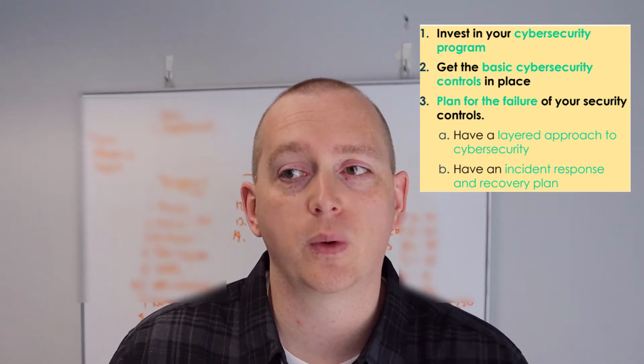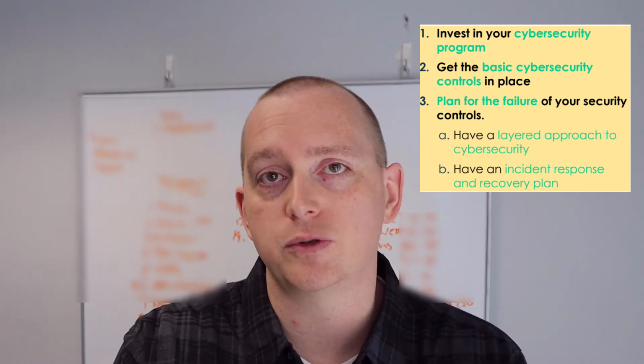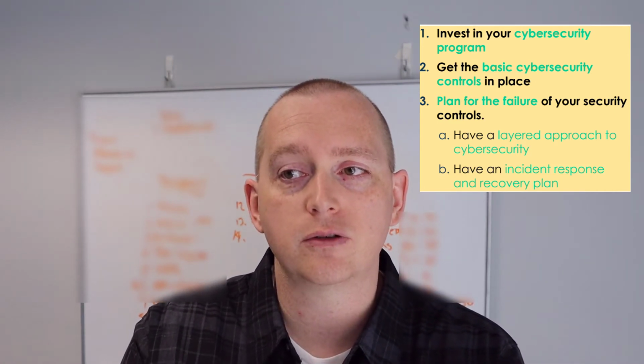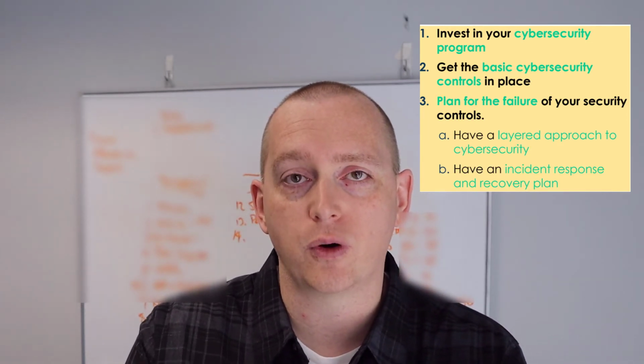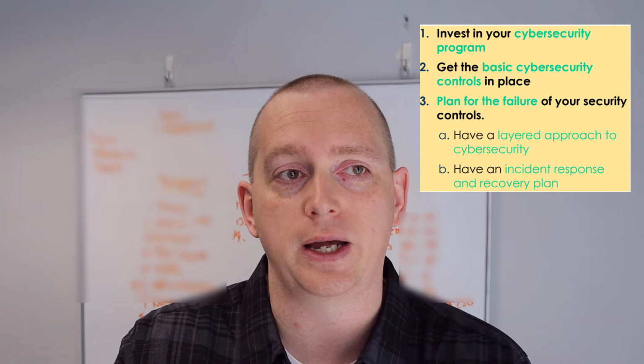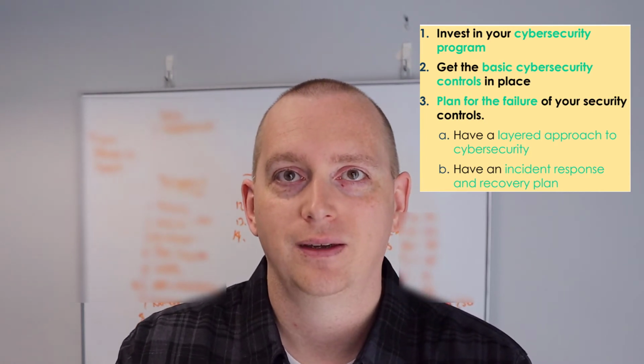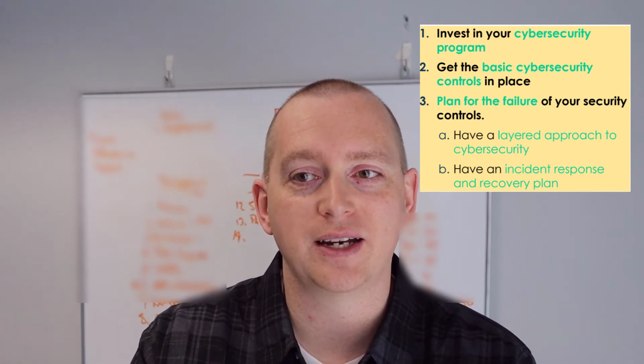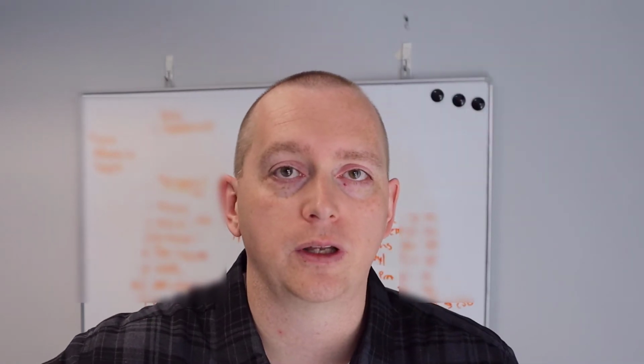And when it does fail, you want to make sure you have a layered approach to cybersecurity so that at every layer there's some sort of protection for your business. And then also you want to have an incident response and recovery plan. That's important because when things go wrong, you want to have a plan. You don't want to make it a fire drill. That's not good.